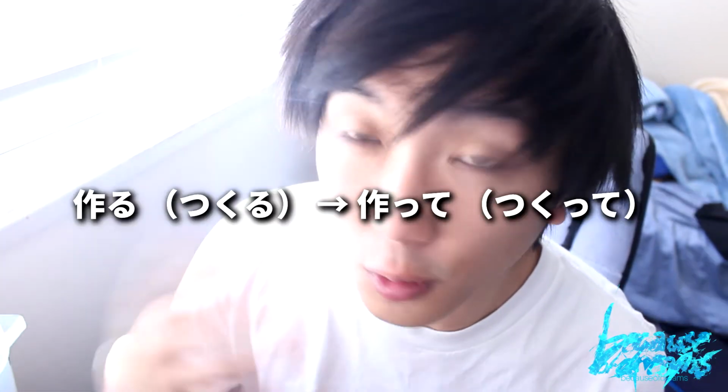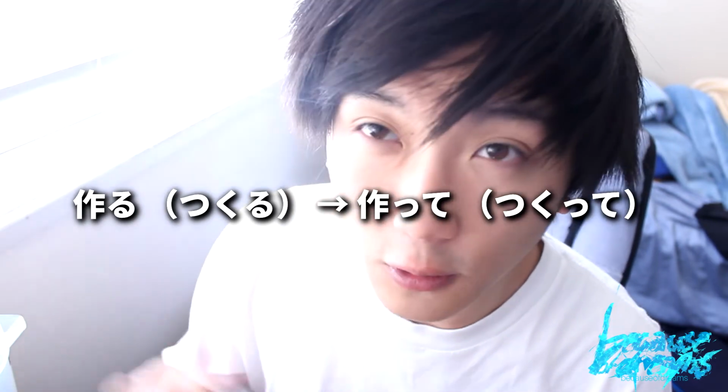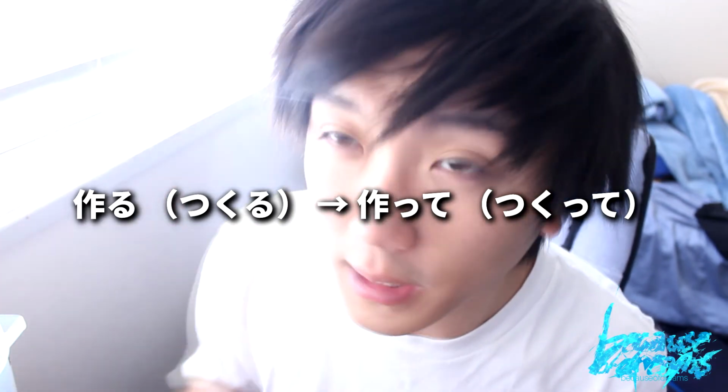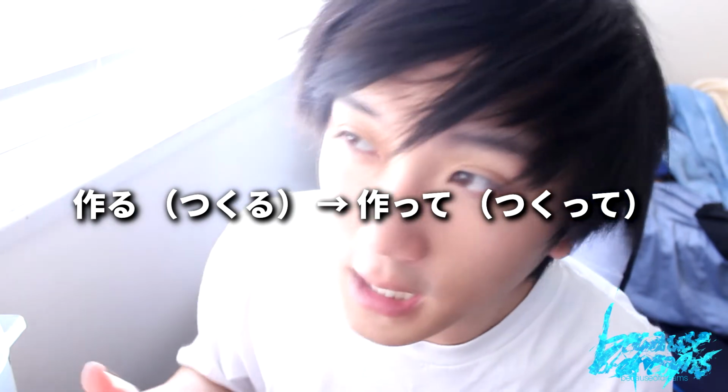Similarly, we have the verb tsukuru, which means to make. It is a u verb that ends with a ru, so we drop the ru at the end and we replace it with a strong te, so it's going to be tsukutte. So there we go. We've done it.